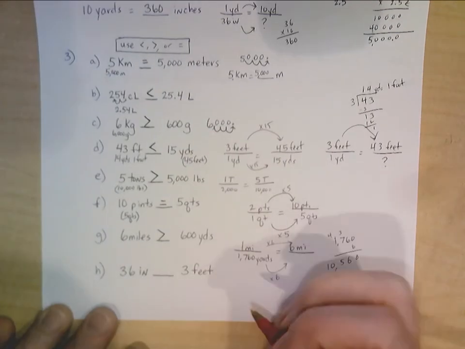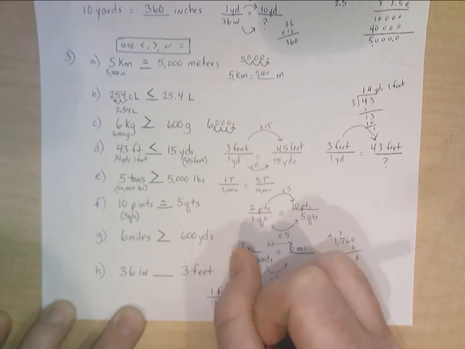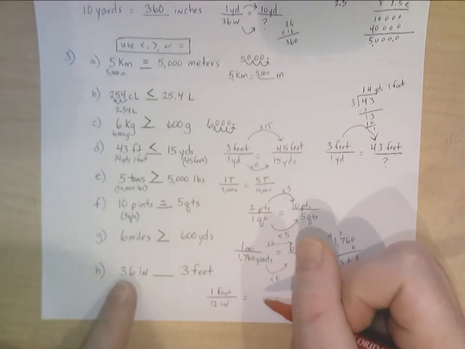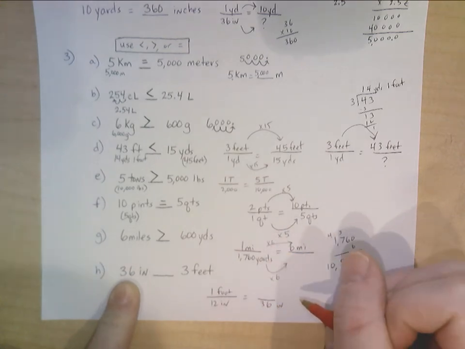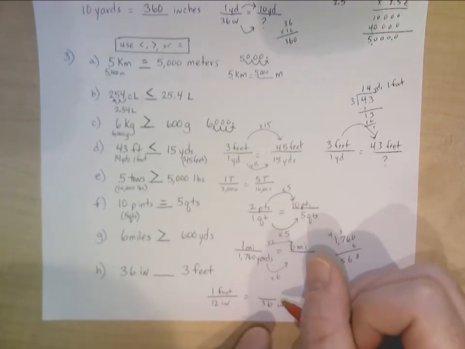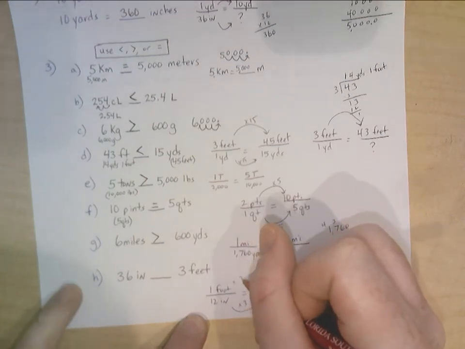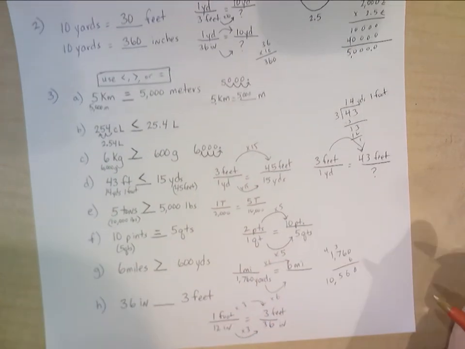So if 1 foot equals 12 inches, we set that equal to what we know versus what we don't know. So if I use this one, for example, 12 inches can go into 36 inches 3 times. Multiply the top by 3, I get 3 feet. So it's equal.